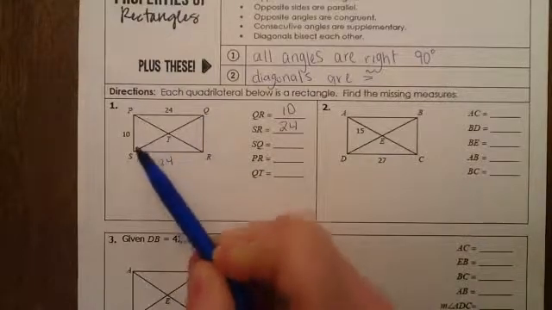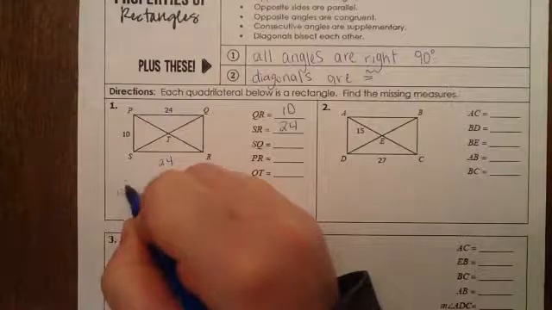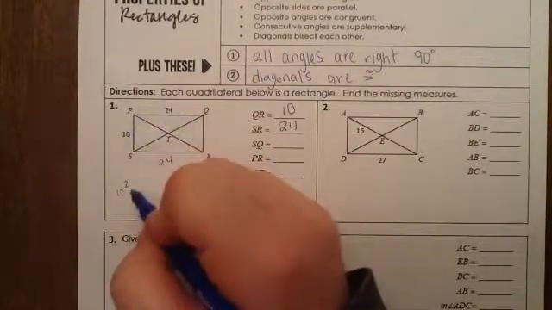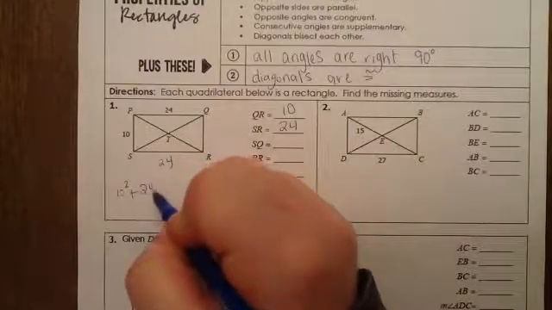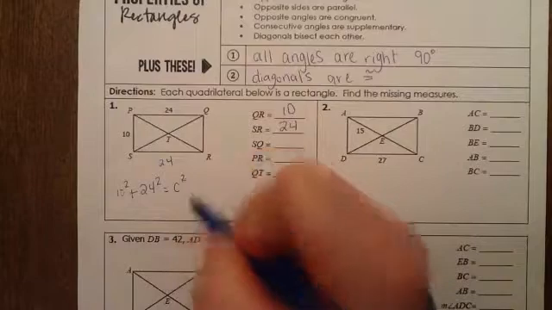So what you're going to do is you use a side squared, plus the other side squared, equals the diagonal squared. We'll call it C squared.